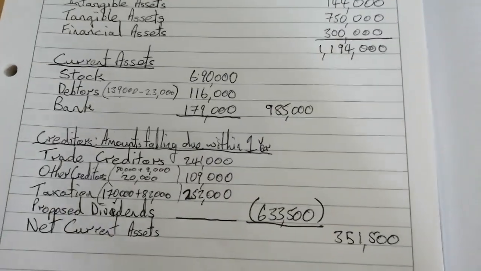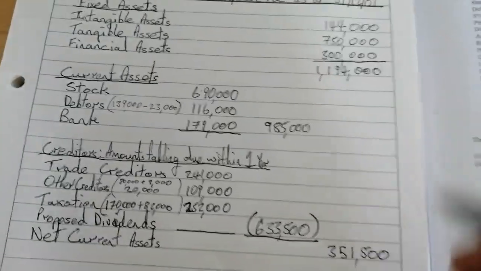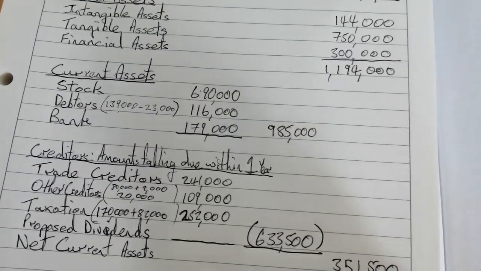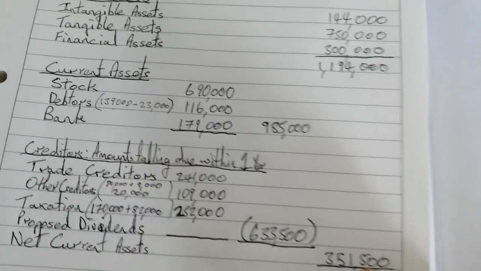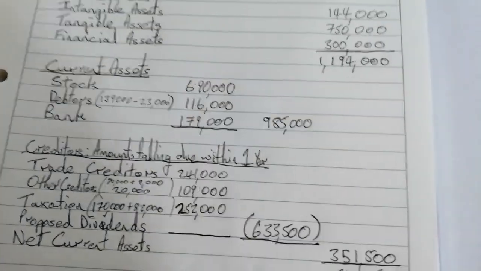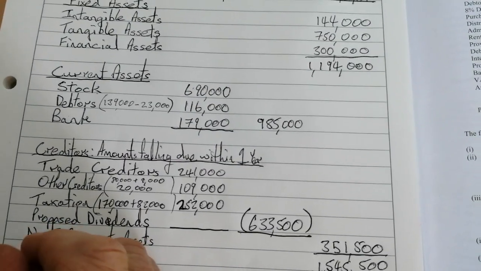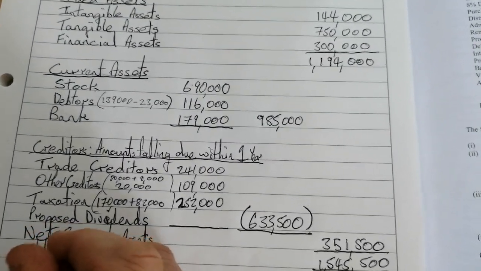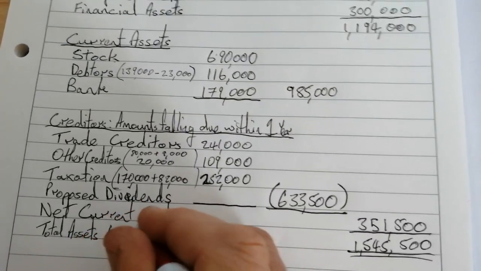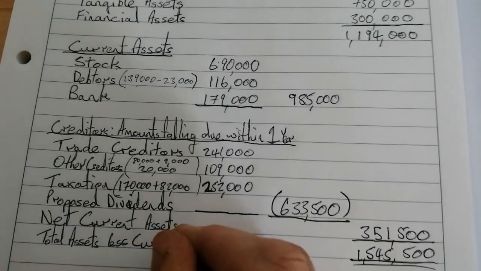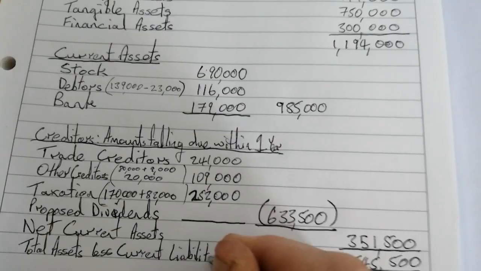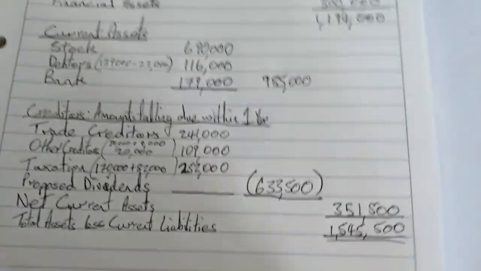Okay, and that net current assets figure then gets added onto this fixed assets figure, and that is your total assets less current liabilities.